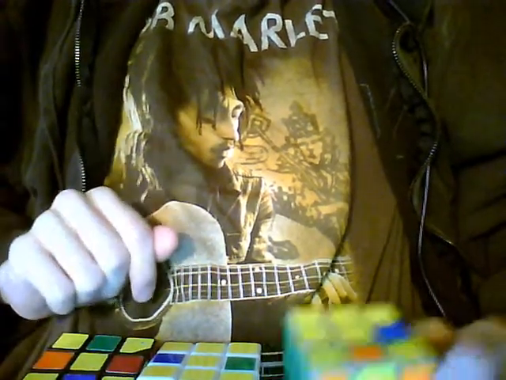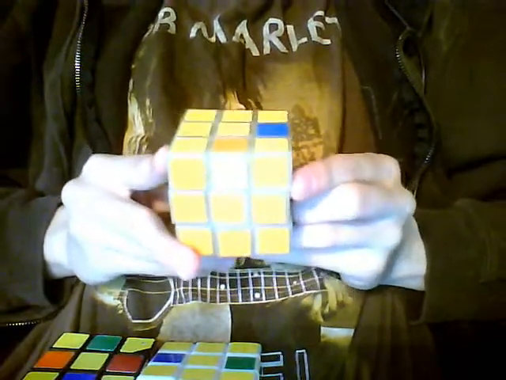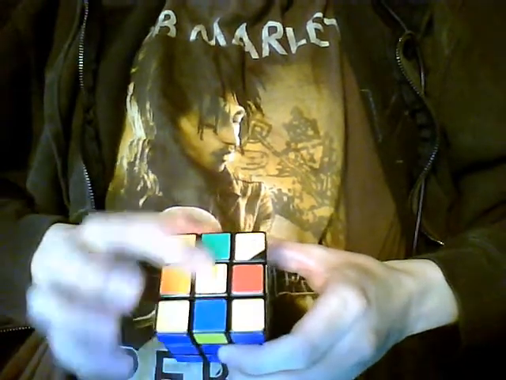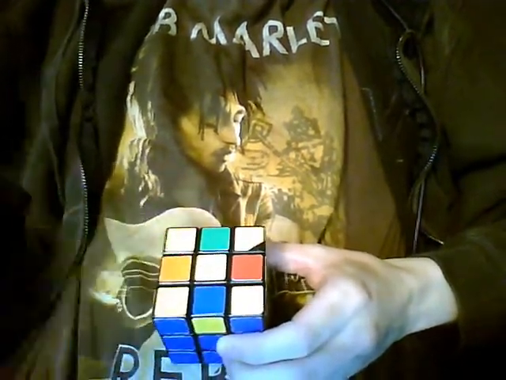Case 1, the fish. You'll face it this pattern just like this. Case 2, the H. You will face this pattern just like this. Case 3, the cross, which you can face any side. And case 4, if you're lucky, you will solve the cube with that last algorithm.